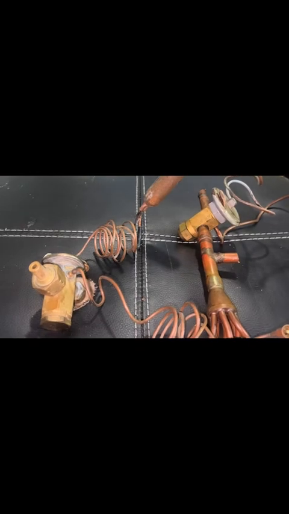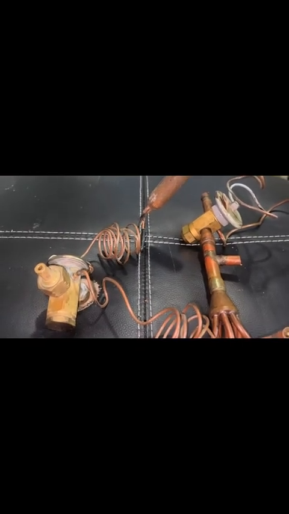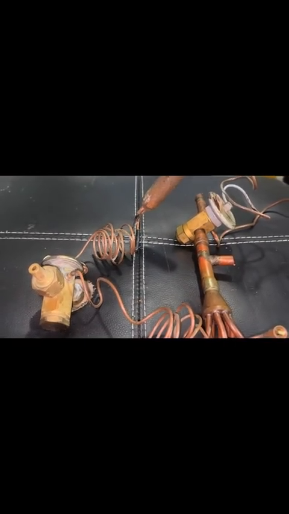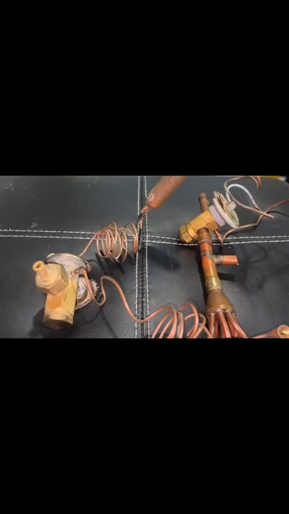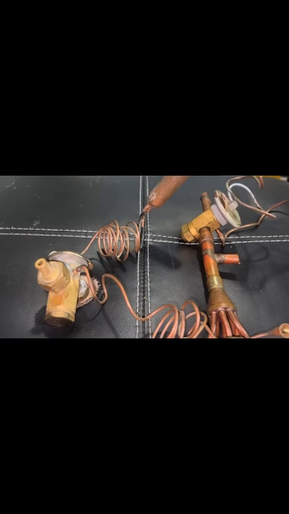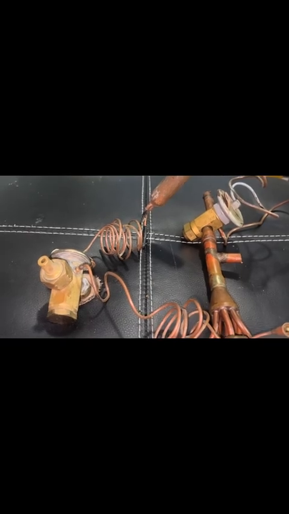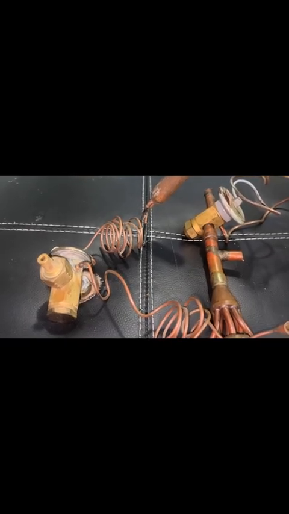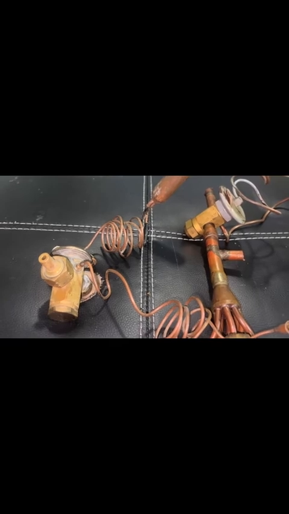For your TXVs, that are your more advanced metering devices, offering better efficiency than a fixed piston, especially under varying conditions like I was stating before. With straight cool systems, a standard TXV is used, which meters flow in one direction only.